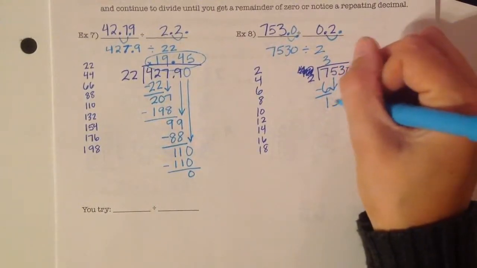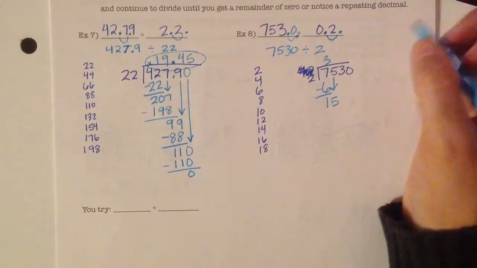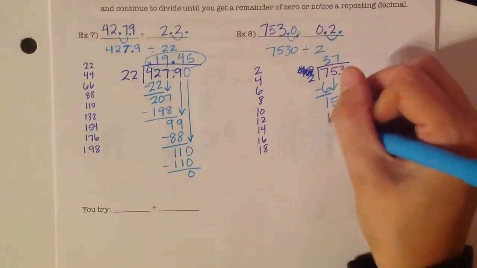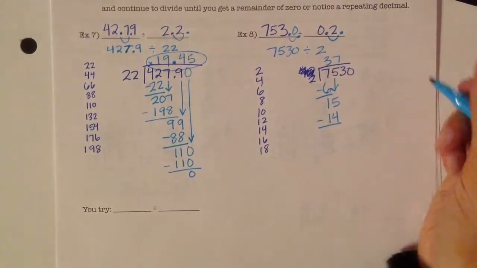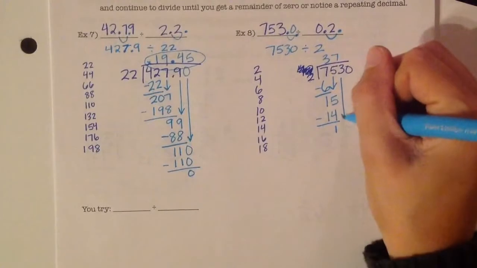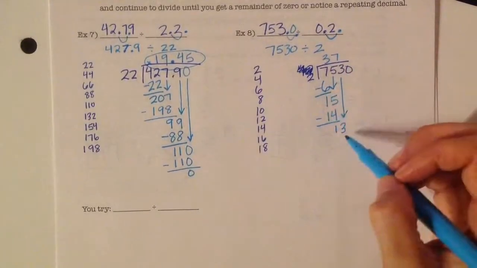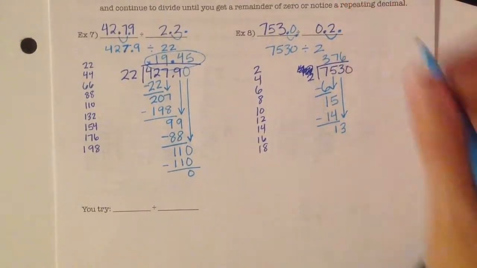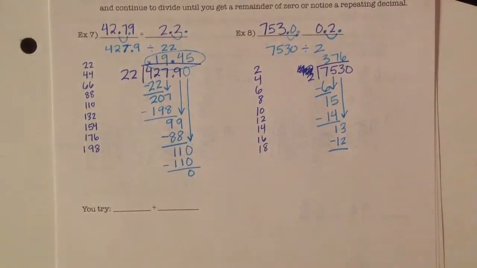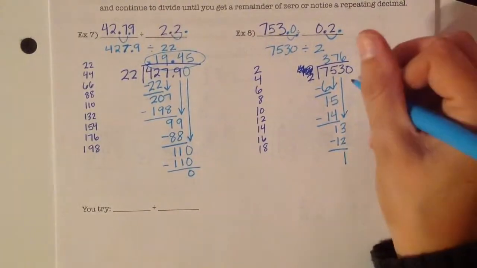Bring down the 5. 2 goes into 15 7 times. 2 times 7 is 14. Subtract. 15 minus 14 is 1. Bring down the 3. 2 goes into 13 6 times. 2 times 6 is 12. Subtract. 13 minus 12 is 1.